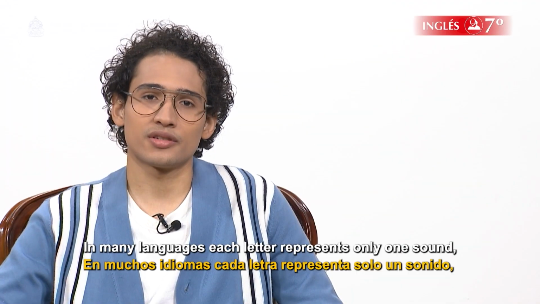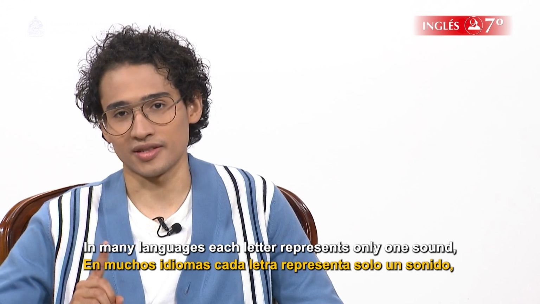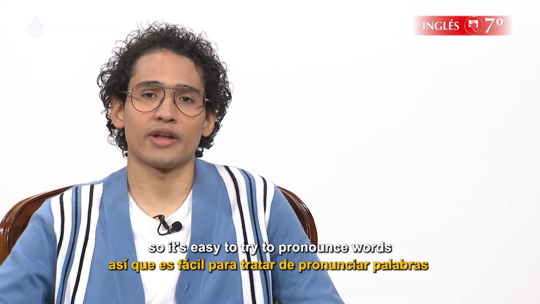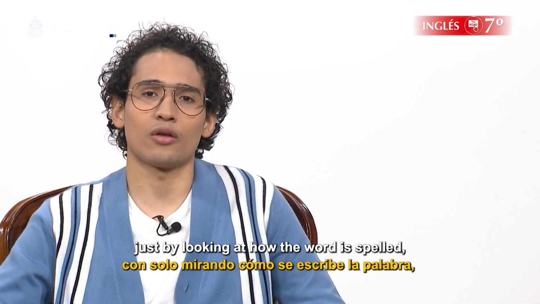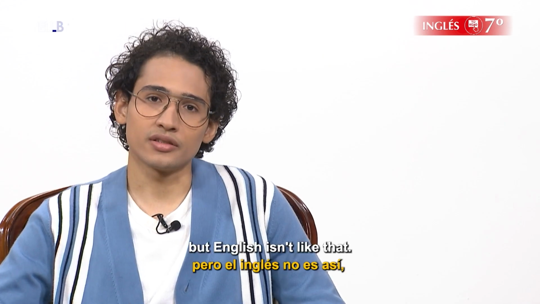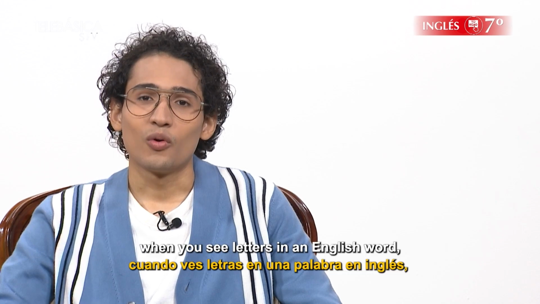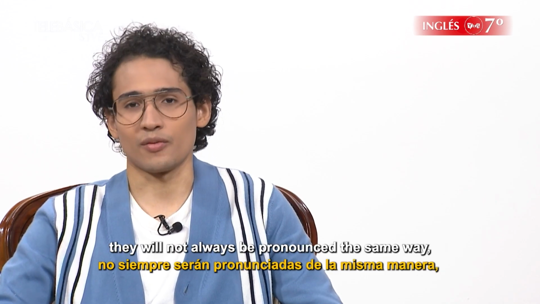In many languages, each letter represents only one sound, so it's easy to try to pronounce words just by looking at how the word is spelled. But in English, it isn't like that. When you see letters in an English word, they will not always be pronounced the same way.